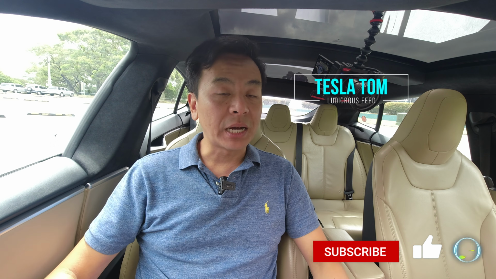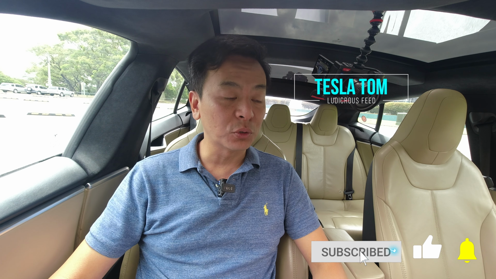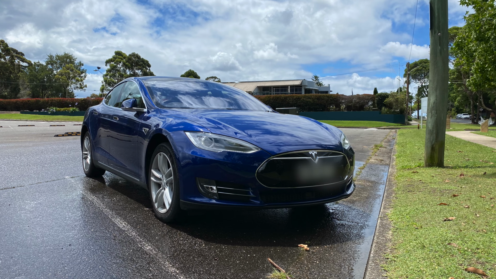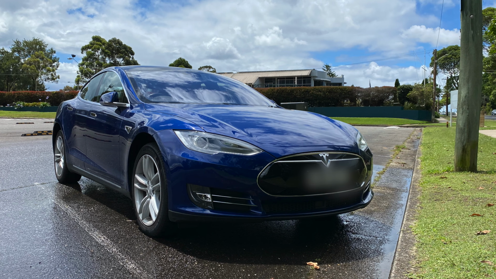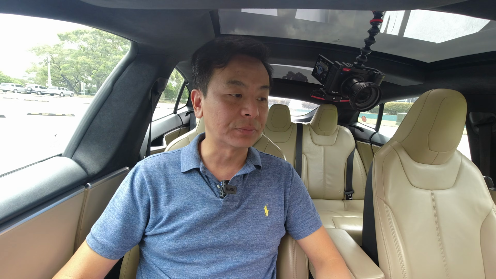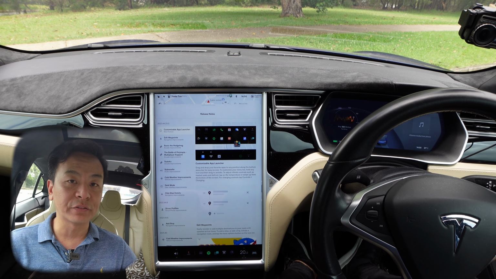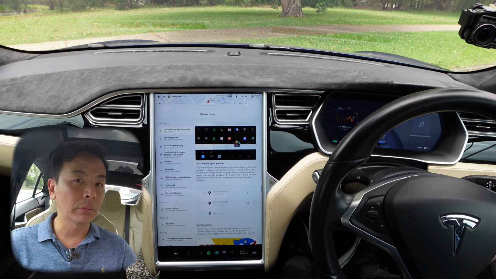Today we're looking at software update 2021.44.25.2, aka version 11, for our 2015 legacy Tesla Model S with AP1 and MCU2. Let's get through the release notes right now. I received 2021.44.25.2 probably about 2 days after our Tesla Model 3.